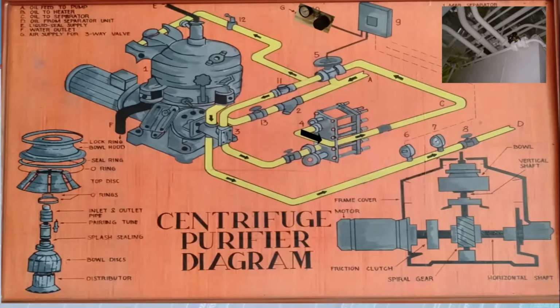It flows to number 4, what we call the heat exchanger or fuel oil heater, and the direction will flow to number 5 3V valve, then to the fuel oil shut-off valve.